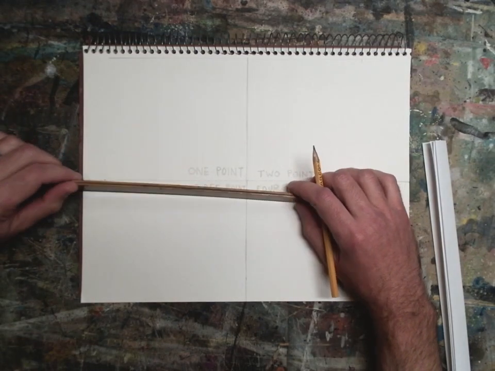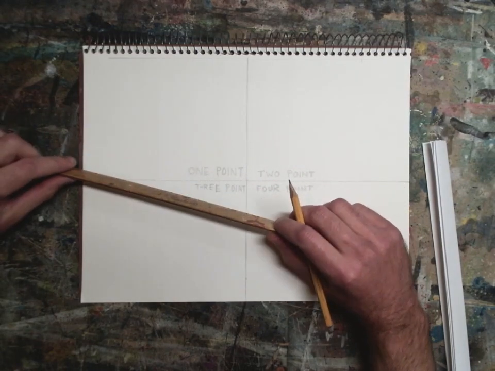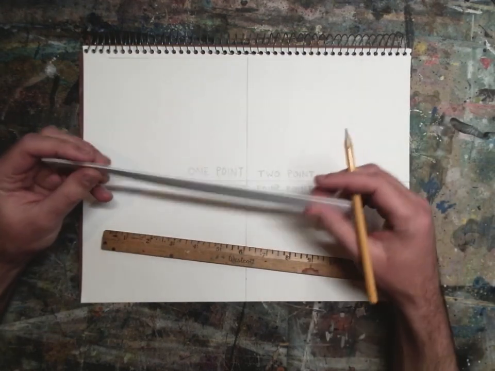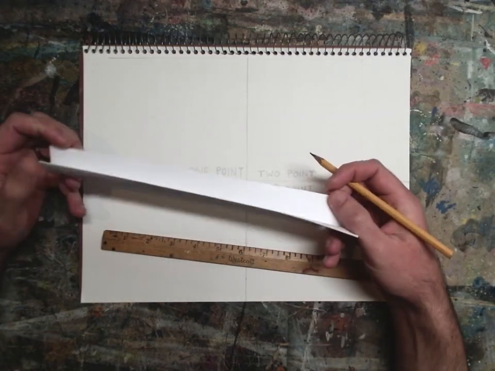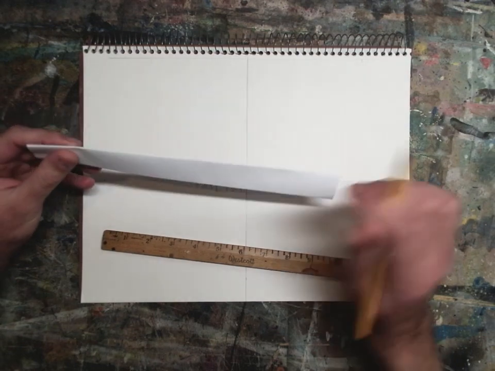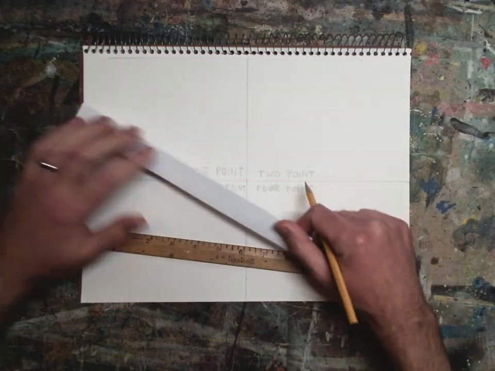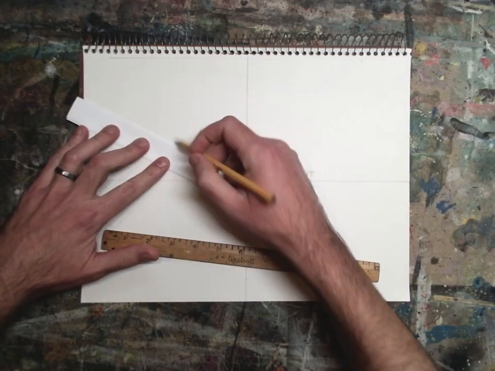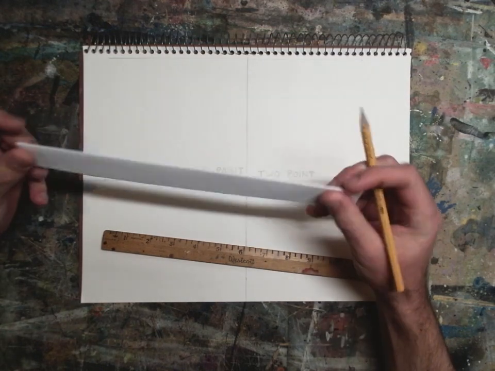I'm going to be using a ruler, but I'll also use this paper ruler that I made, so if you have another piece of paper, you can just fold it over a bunch of times and you get a nice straight edge on it, so if you need to make a line or something, works great.